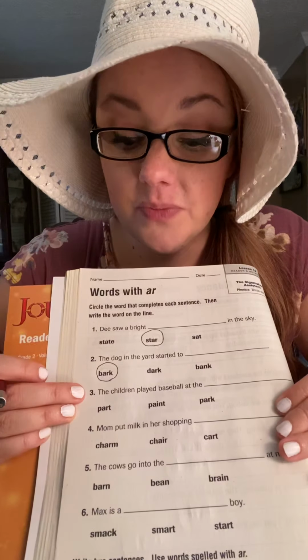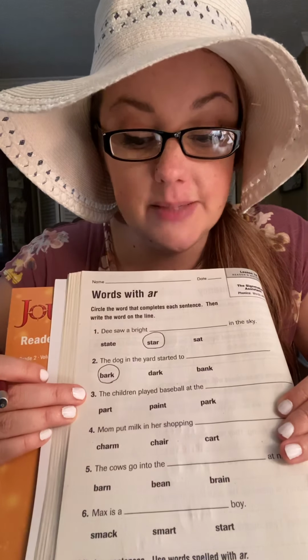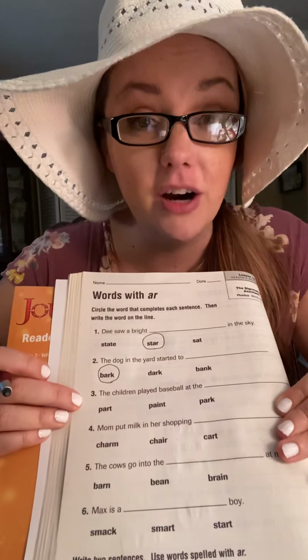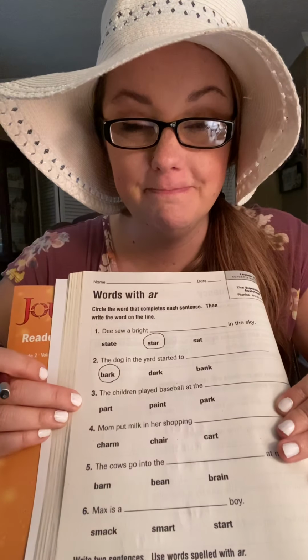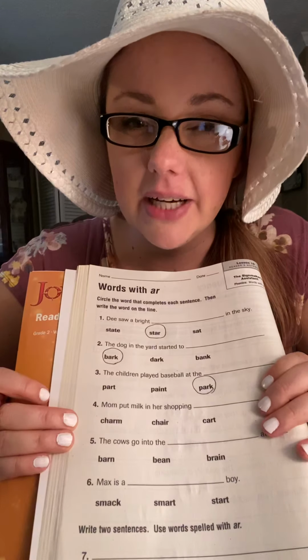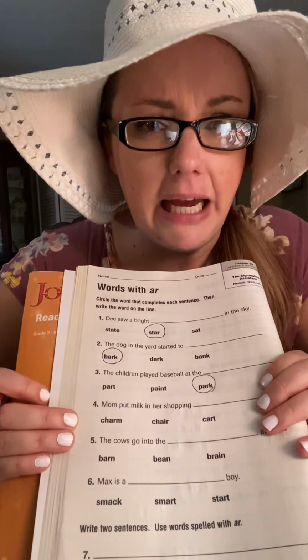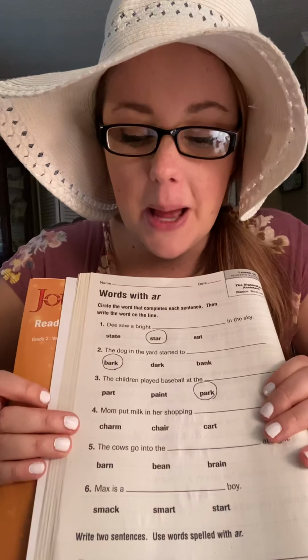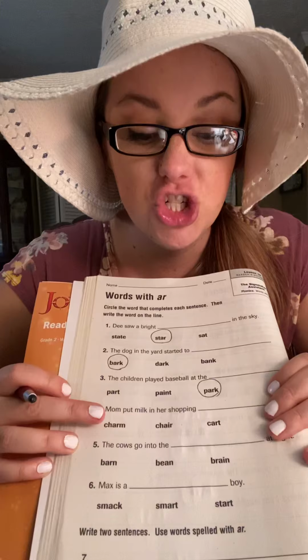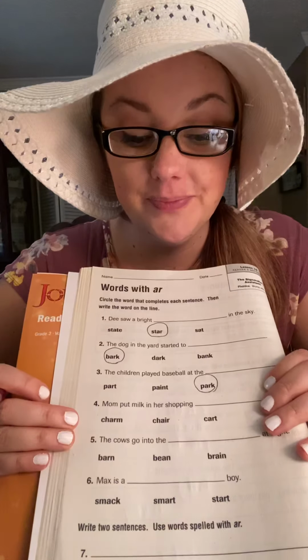Number 3. The children played baseball at the part, paint, or park. Park. Almost done, guys. Halfway there. Well, a little over halfway. Number 4. Mom put milk in her shopping charm, chair, or cart. Cart. Good job.